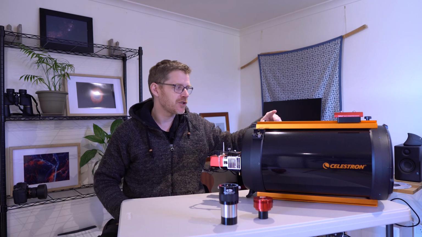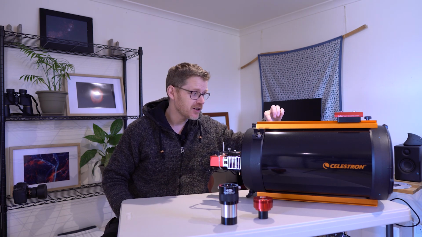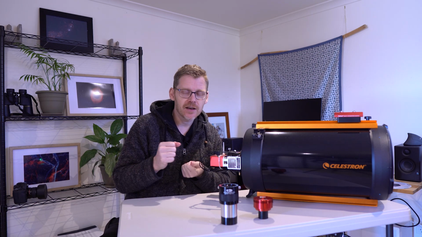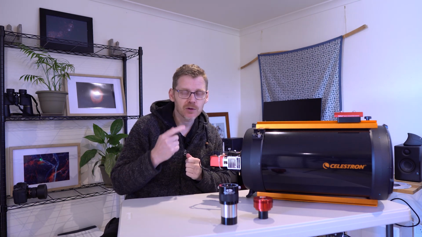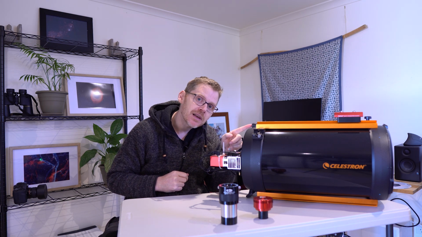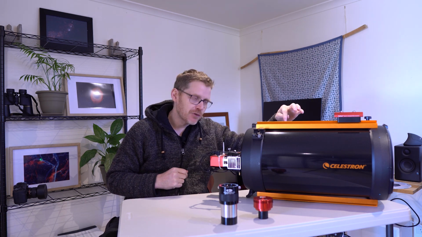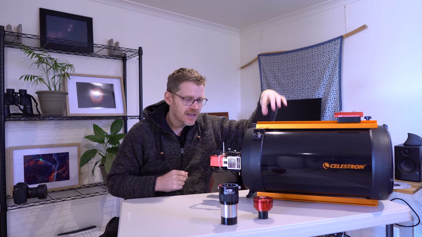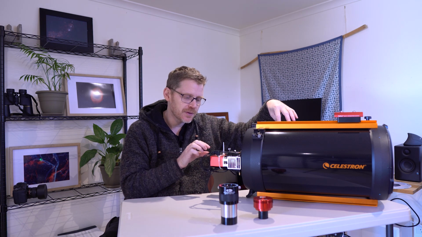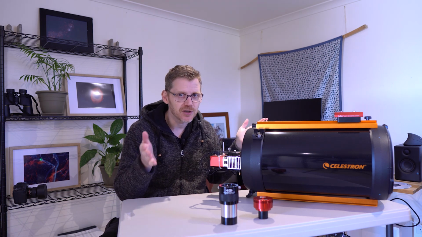One thing I started off doing is I just got my manual finder scope on here, and I literally unlocked both axes on my equatorial mount, and I just physically lined up the planet in my guide scope. Now, of course, you've got to make sure your guide scope is aligned with your main scope beforehand, so that's a job that you need to do beforehand.